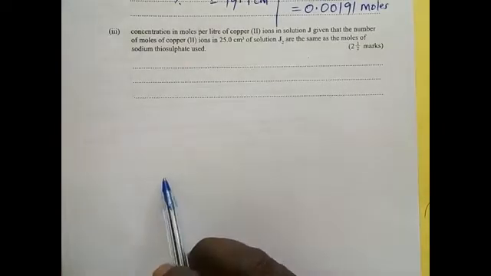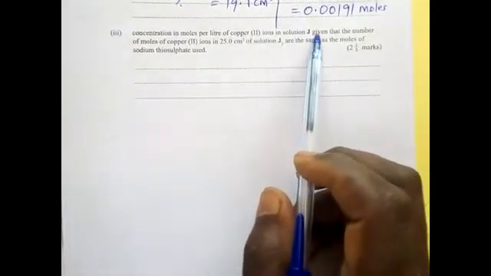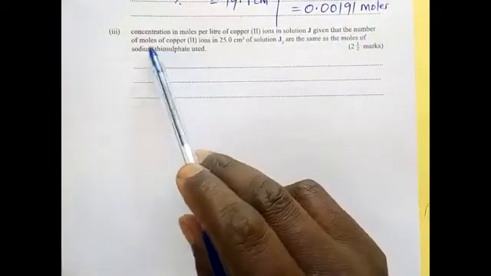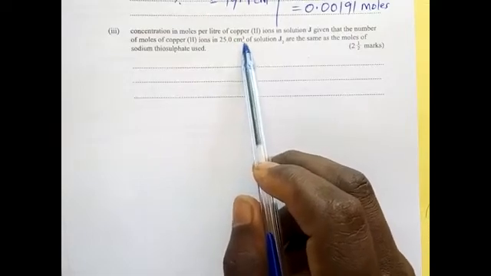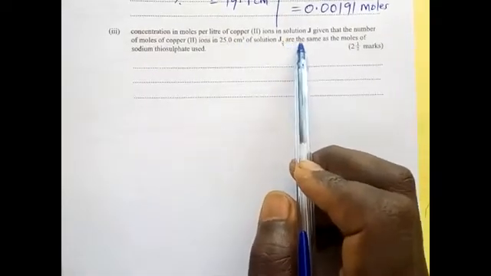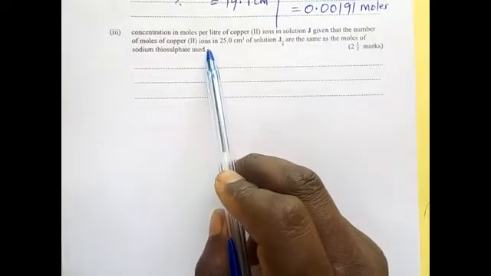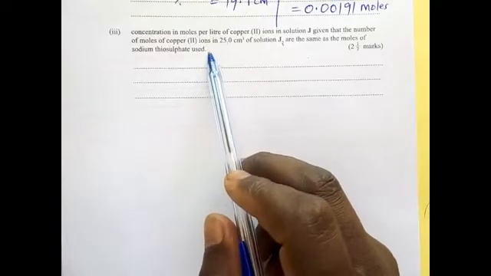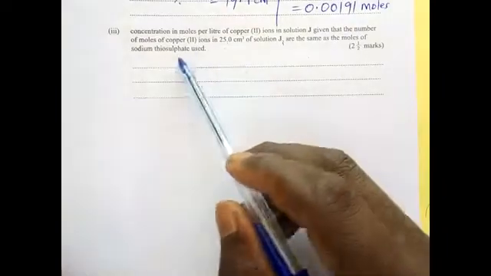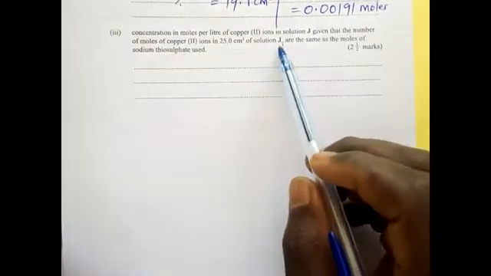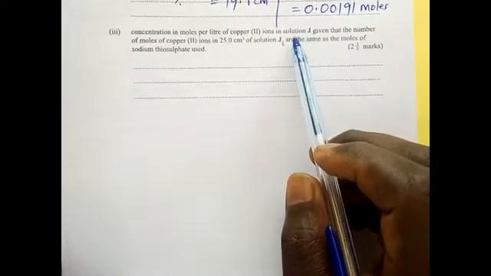Calculate the concentration in moles per liter of copper 2 ions in solution J, given that the number of moles of copper 2 ions in 25 centimeters cube of solution J2 are the same as the moles of sodium thiosulfate used. Here I want you first to understand sodium thiosulfate reacted with J2 and not J. What is J2?